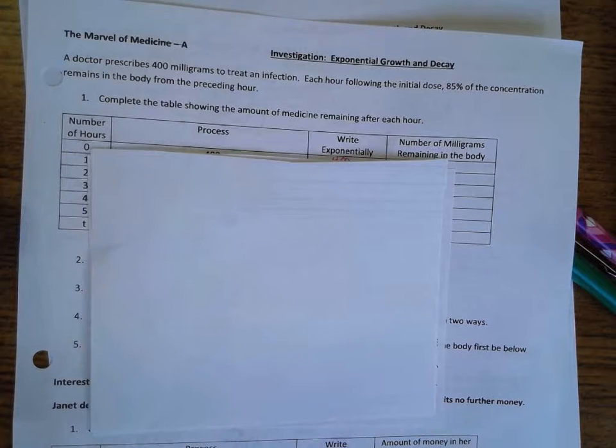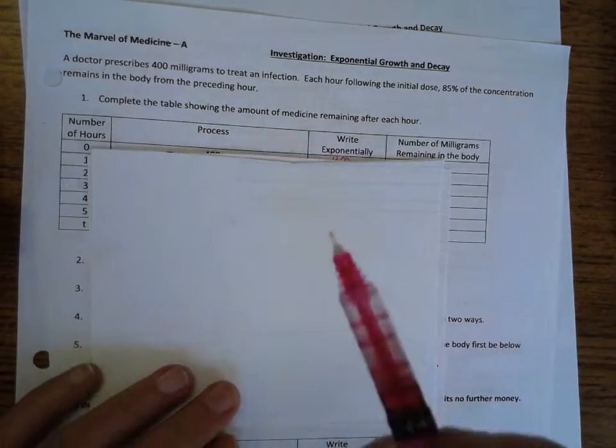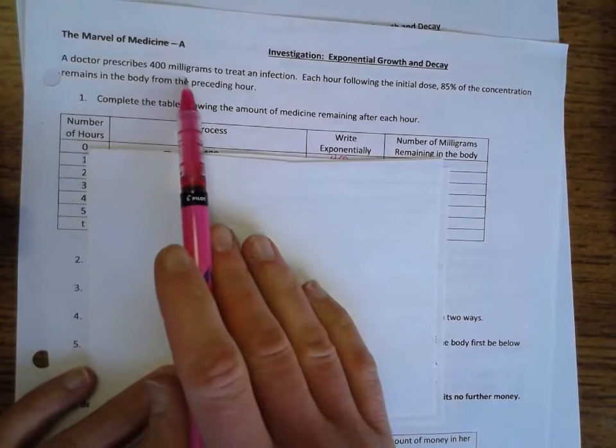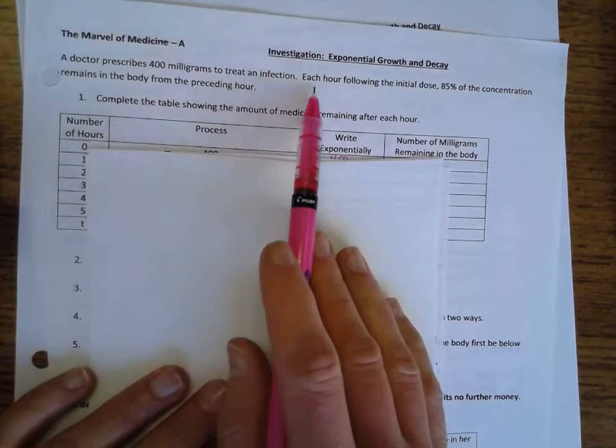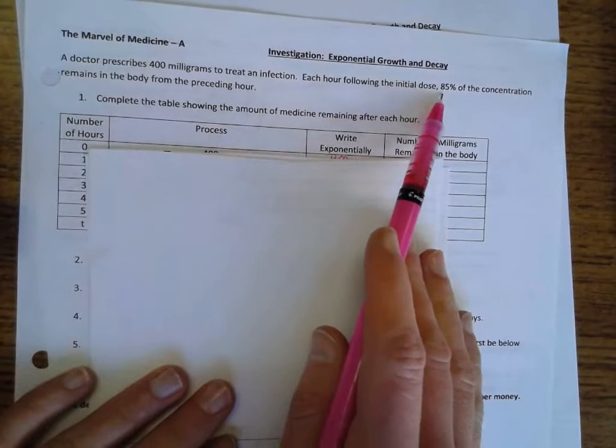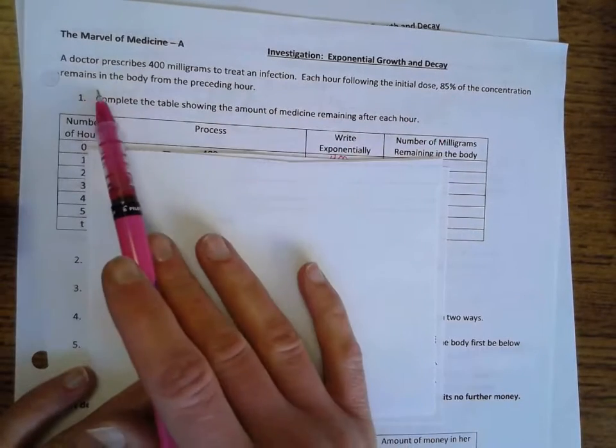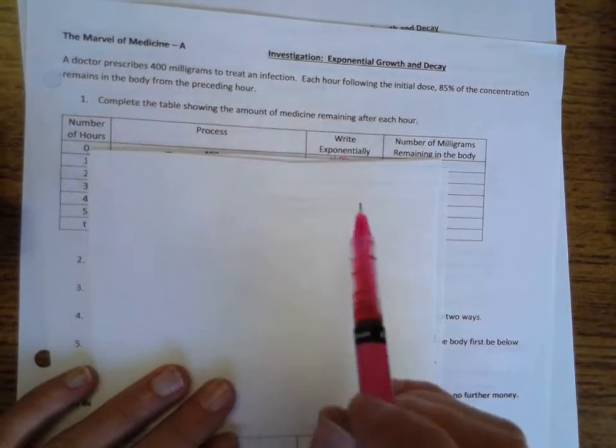Okay, if you were absent earlier in the week, we went over the concepts of exponential growth and decay. And the way we introduced this was with these two examples that treat this in sort of an intuitive way. This first example, a doctor prescribes 400 milligrams to treat an infection. Each hour following the initial dose, 85% of the concentration remains in the body from the preceding hour.